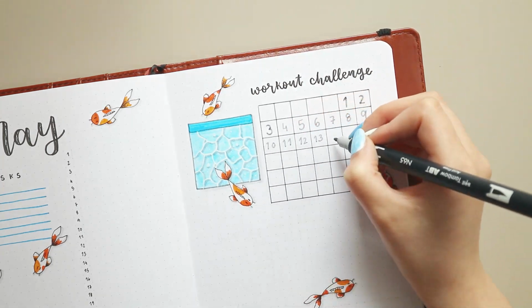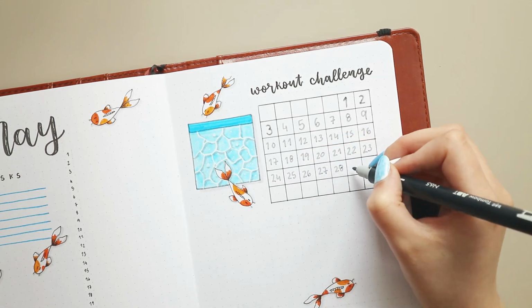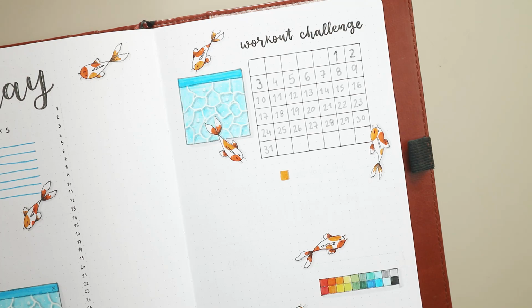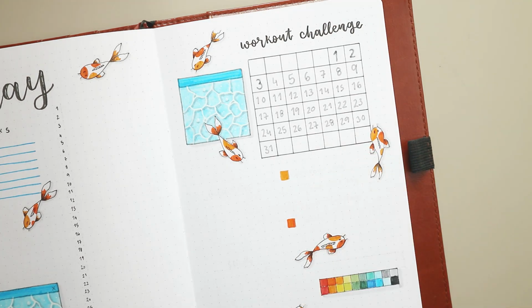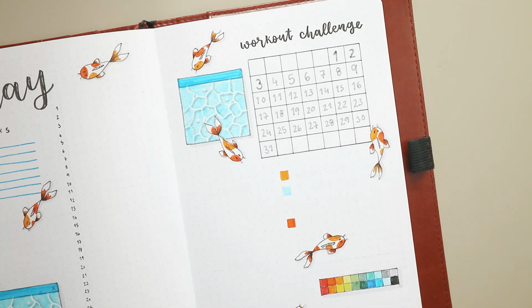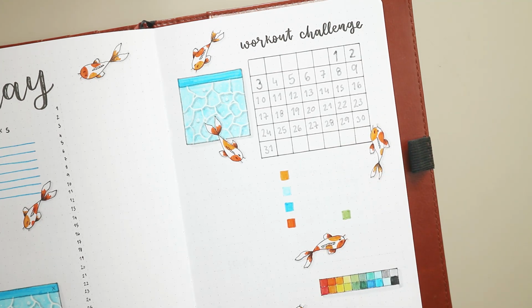So I made a big calendar for the month of May, and below that I will have the color code with what I'm going to track, workout related. So orange is for my workout days. I'm going to mark on the calendar the days that I work out with orange. Light blue for an active rest day, dark blue for the extra rest days, and green for the days where I drink a good amount of water.